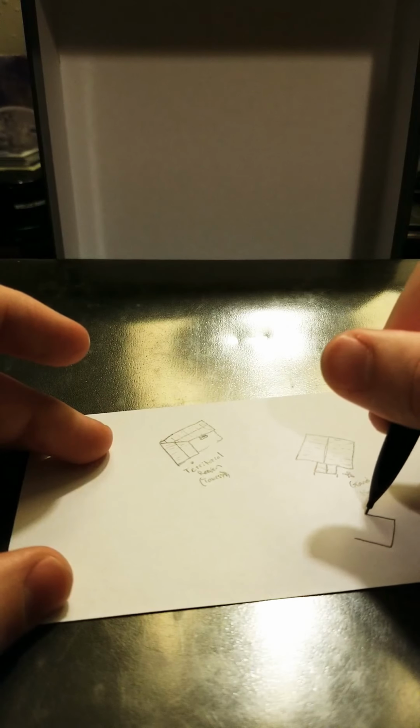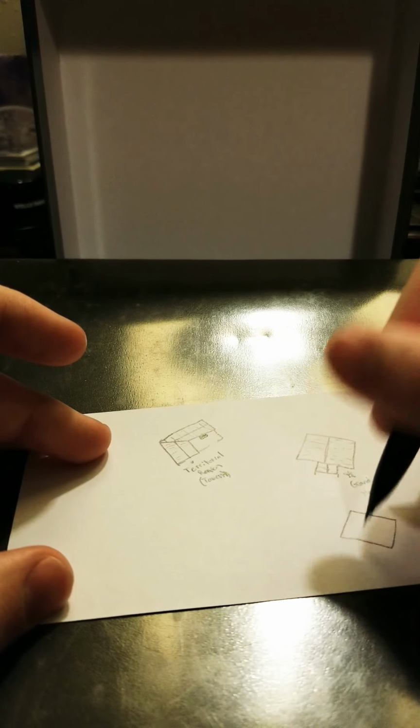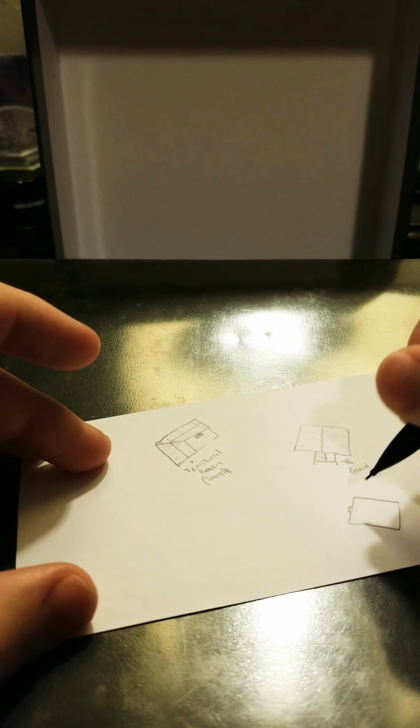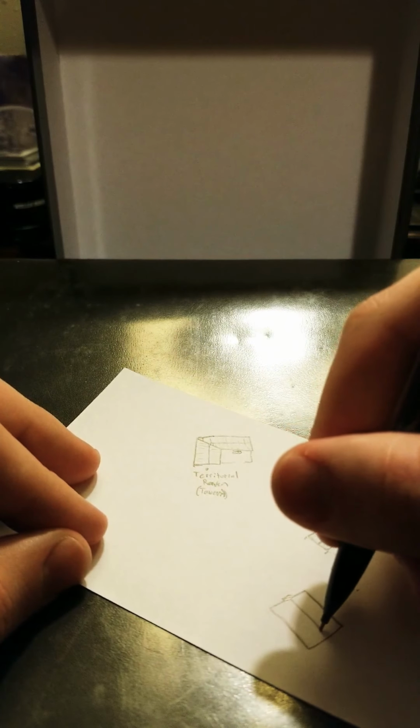And we'll put it in front of the Grand Hall. We'll put it kind of over here at this point, and nothing too fancy, just a squarish building. Put a little indicator for a door there. Give it a roof.